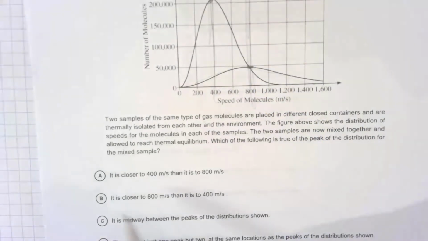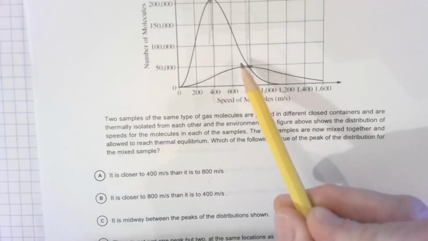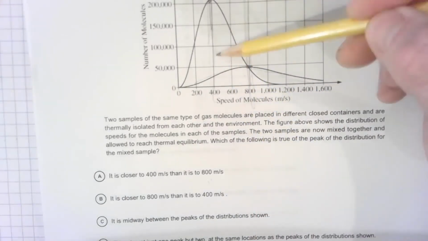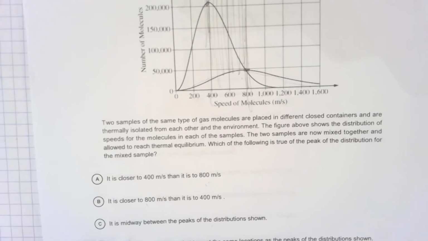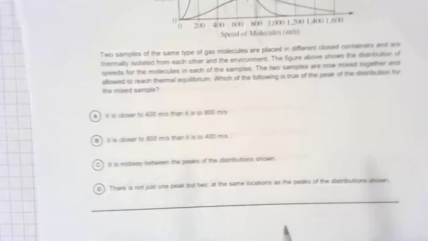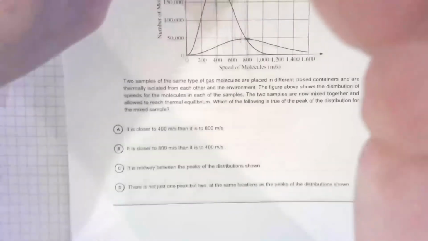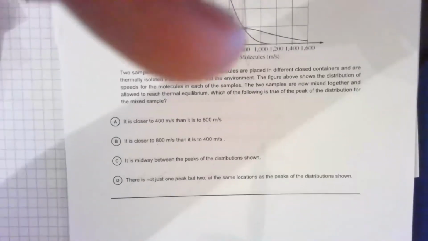So the question is, is it closer to 400? Somewhere in here, right? The peak is going to be somewhere in here. Is it closer to 800? Is it exactly between? This is definitely not D. There are not two peaks. One of the answers down here says there are two peaks? No, they will come together and form one single distribution.